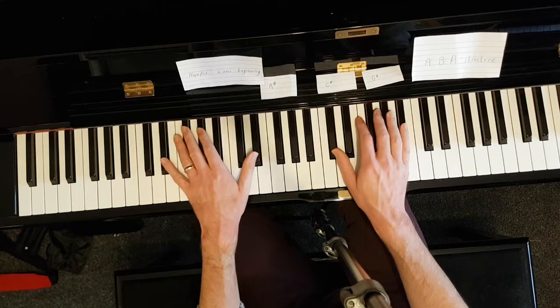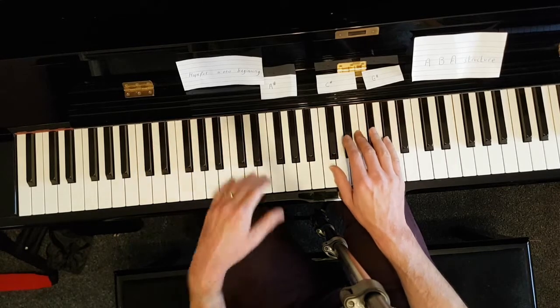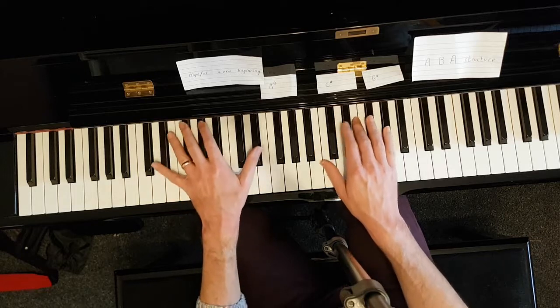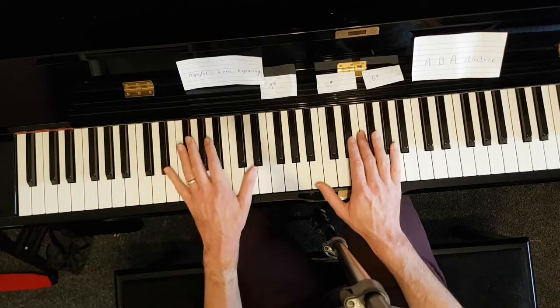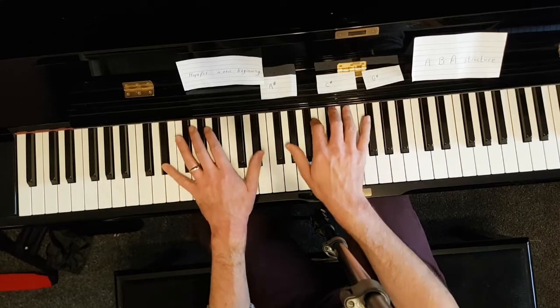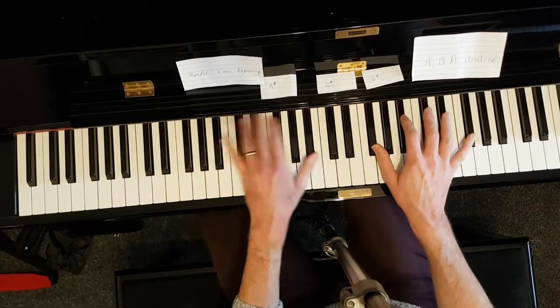And then we want to go into the minor section. So I'm doing a D sharp minor chord. No, hang on. Let's try this again.